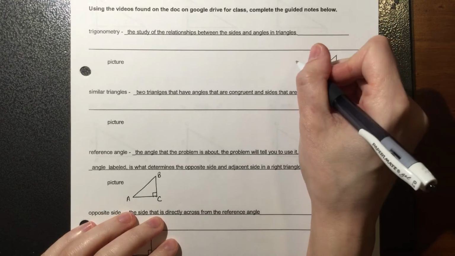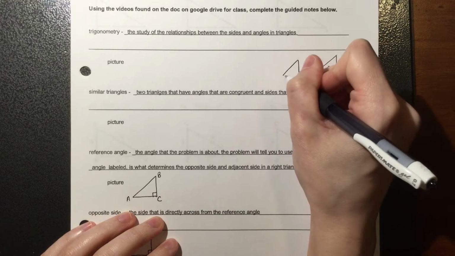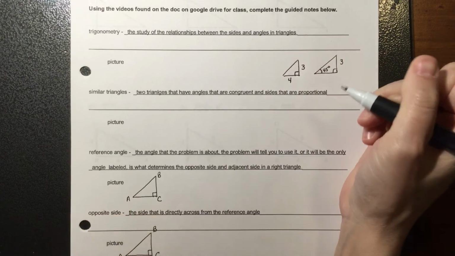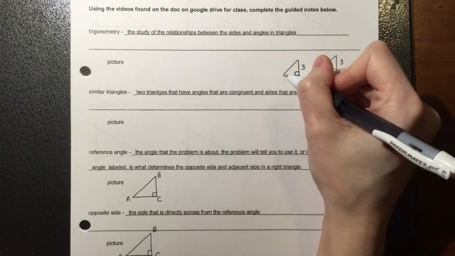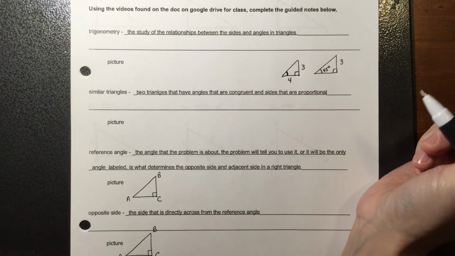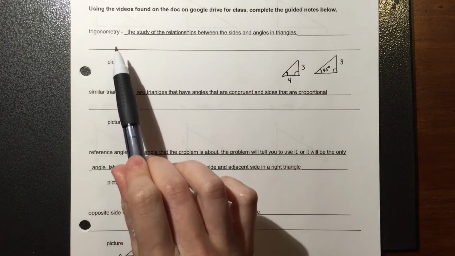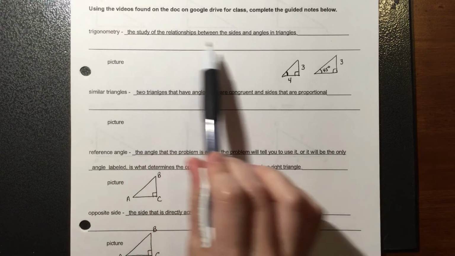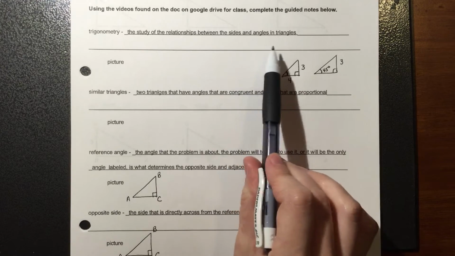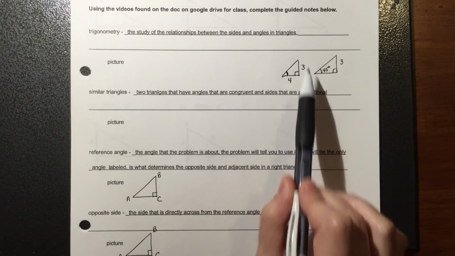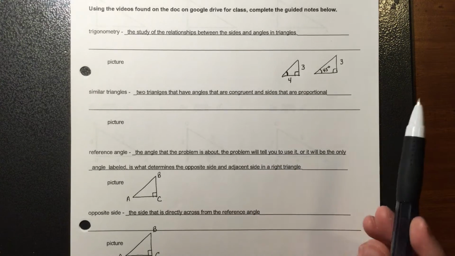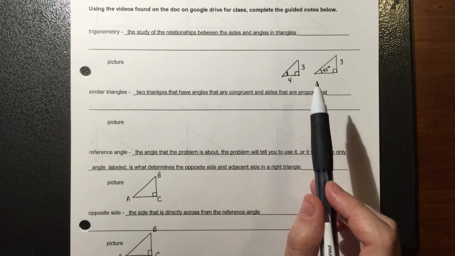Or something else that it'll do is, given two sides of the triangle, you'll be able to solve for the angle values and say what the measure of that angle is going to be. So when we're looking at trig in general, trig is the study of relationships between the sides of triangles and the angles in triangles. Just like I described before, it's going to help us solve for all kinds of different sides and the angles within the triangles.